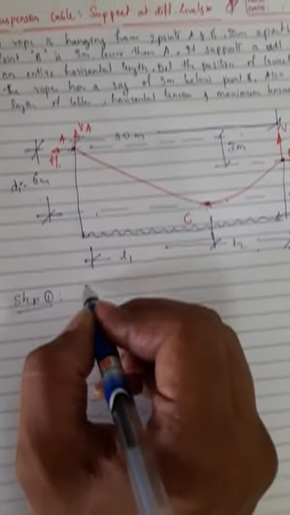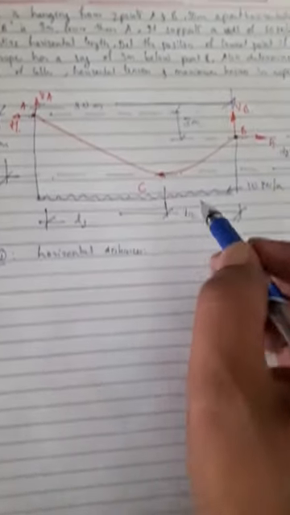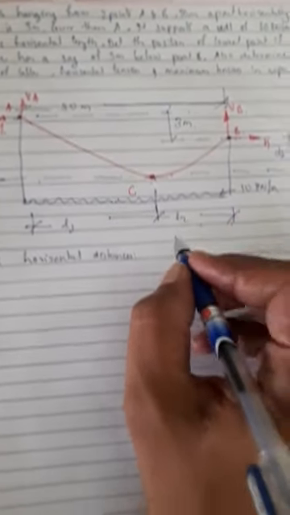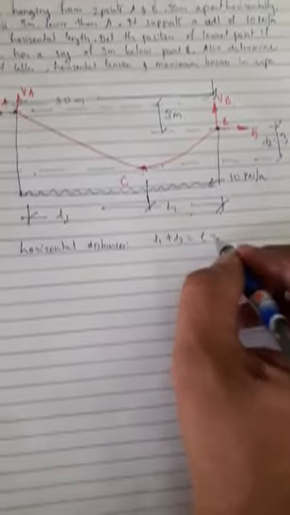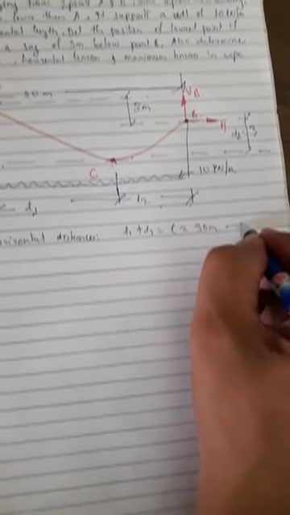Now let us start. Step 1. Horizontal distances. Horizontal distance means first I have to identify L1 and L2. I have the relationship L1 plus L2 is equal to L is equal to 30 meters. Let that be equation 1.